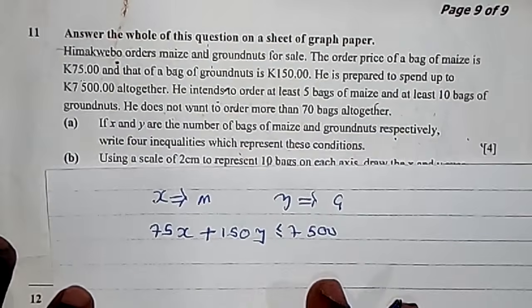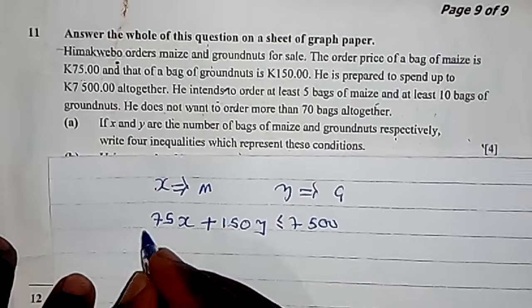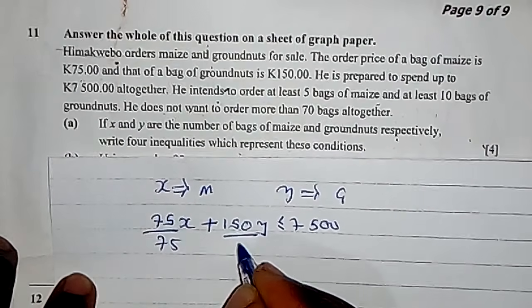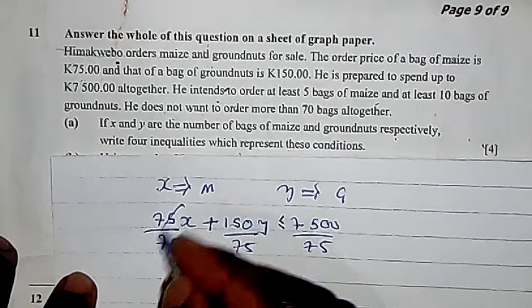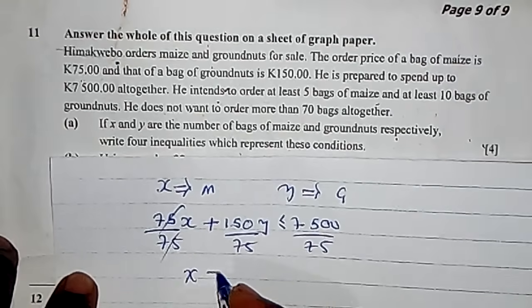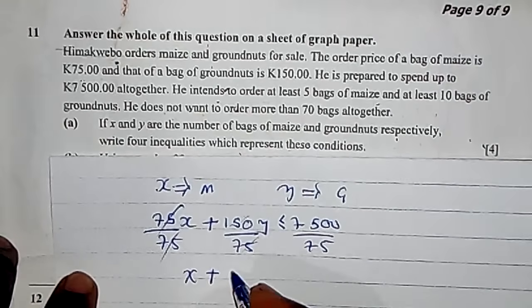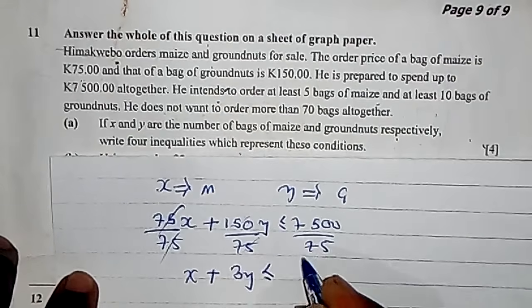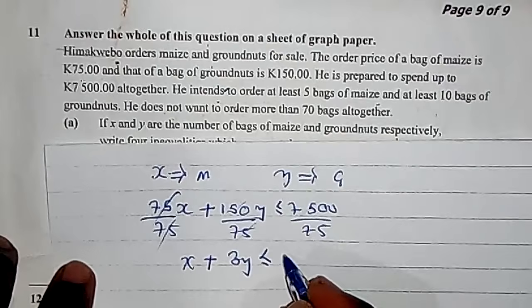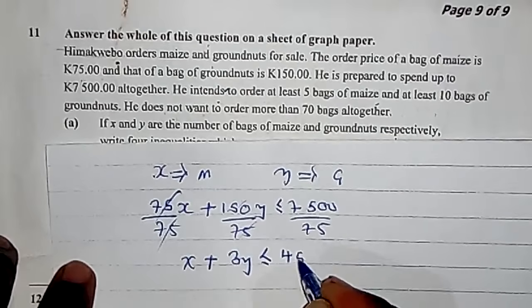The other one will be, but this one can be reduced. We can divide by 75. So here it will be X plus, this will be 3y less or equal to, is it 45, if I'm not mistaken?